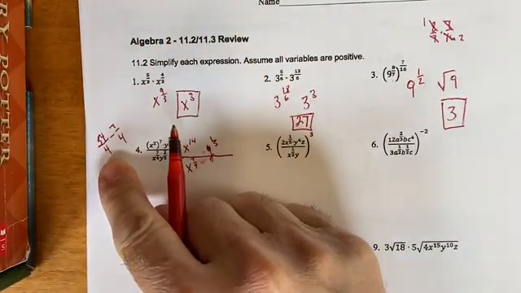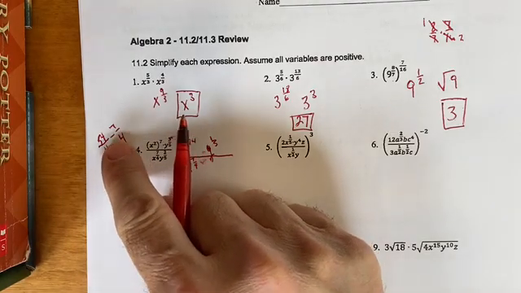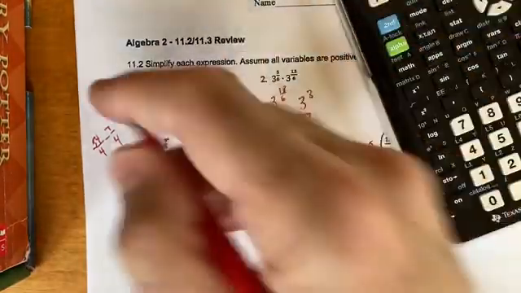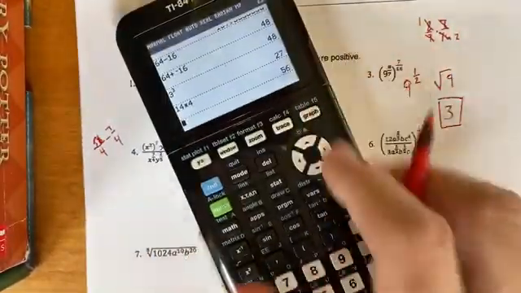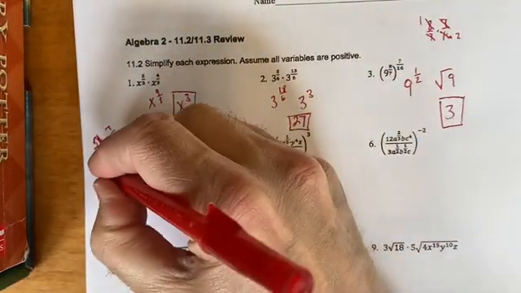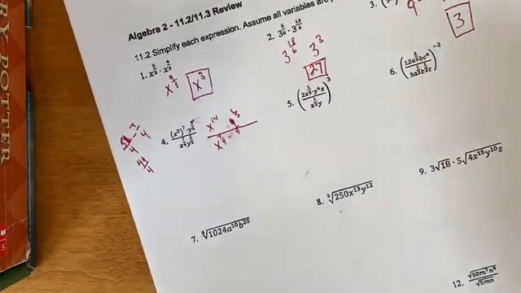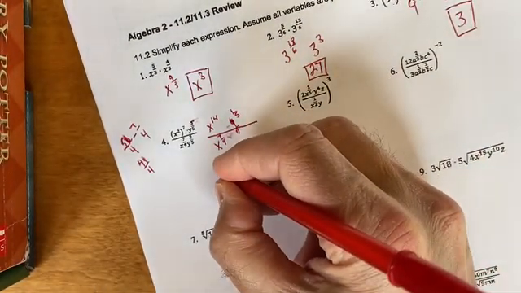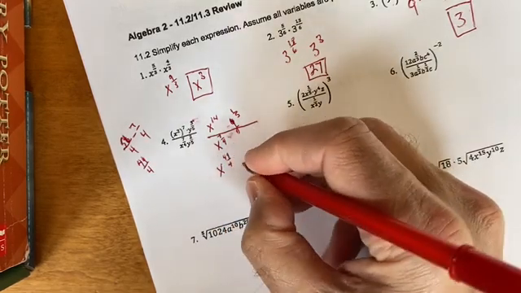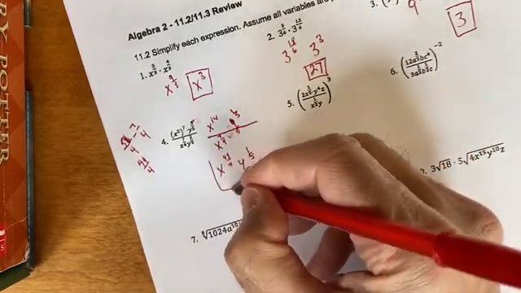So this is 56/4. That's the number 14. Minus 7. And if you subtract those, that's not a 6, that's a 4, 56. You have 49/4. Okay? And again, that's positive. So you have x to the 49/4 times y to the 1/5. I'm going to leave that just the way it is.